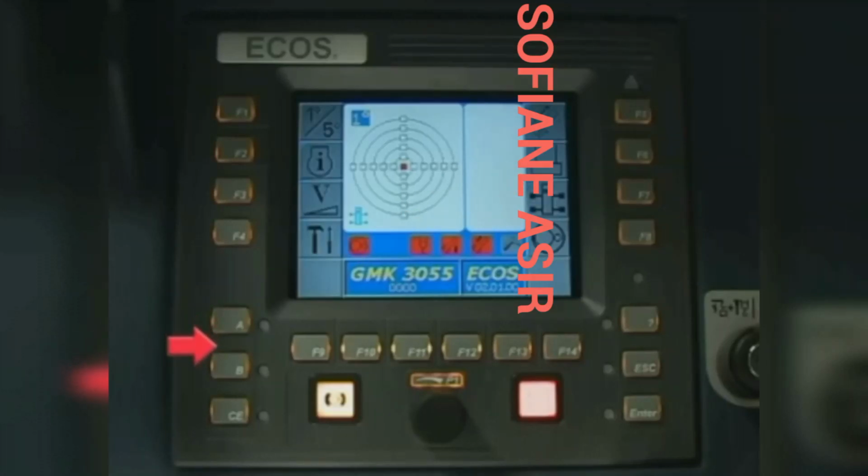Buttons A, B and CE with LEDs are for keycode input. Button A also selects the warning message submenu. The Enquiry button with LED selects the error message submenu. This warning triangle will flash if a new error message is detected by ECOS. It will remain on for any errors which are acknowledged but still exist.